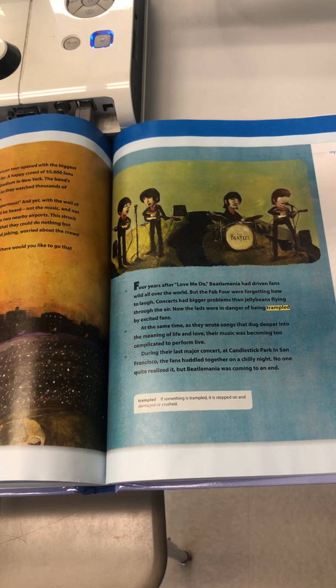The Beatles were the Fab Five. The Fabulous Five. Why were they the Fabulous Five? There were the Fabulous Four. Then they added one. They lost one of them, so they had to get a new one. Did they lose one? They didn't lose one of them. No. Why were they fabulous?